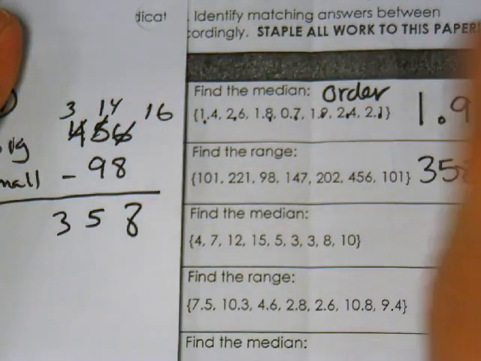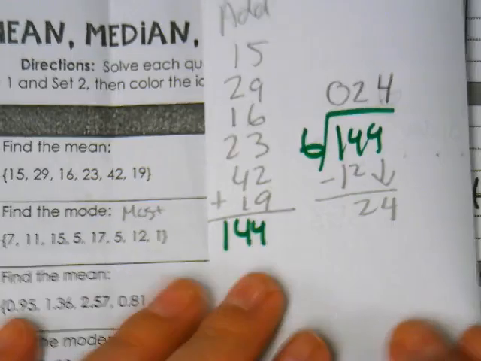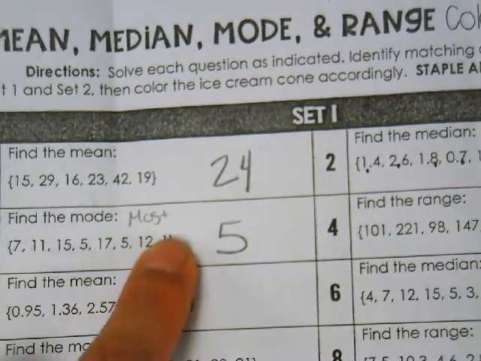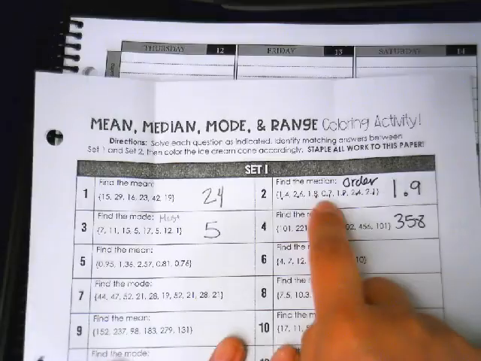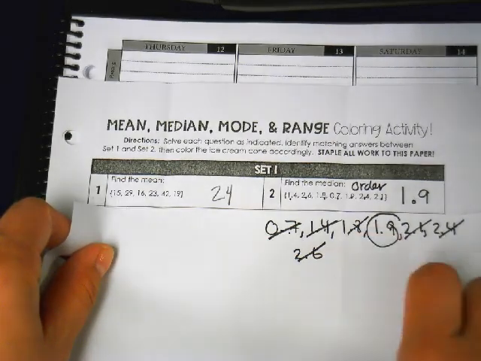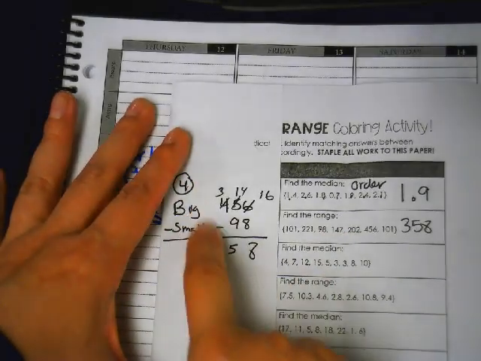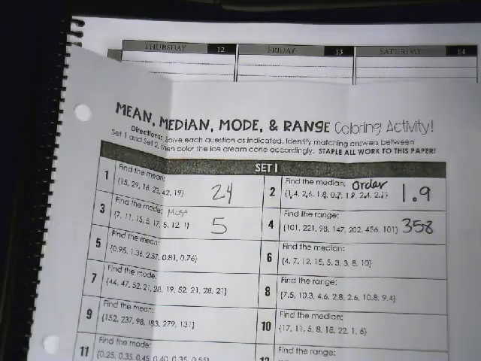Okay, so I've done an example for each problem now. Mean, we show our work by adding and dividing. Mode, you don't really need to show work. It's just which one appeared the most. Median, you do need to show the work by writing them in order and then crossing them out. Range, you need to show the biggest number minus the smallest number. Any questions?